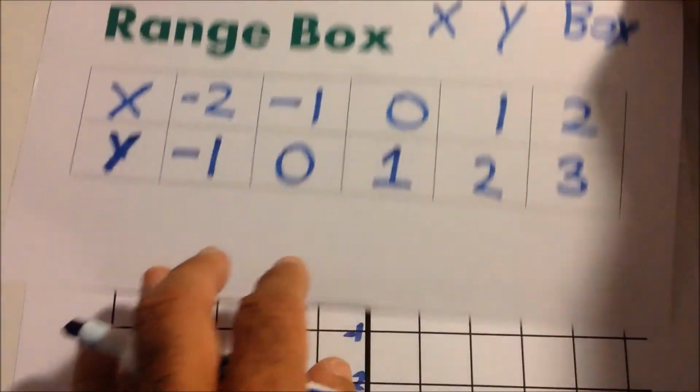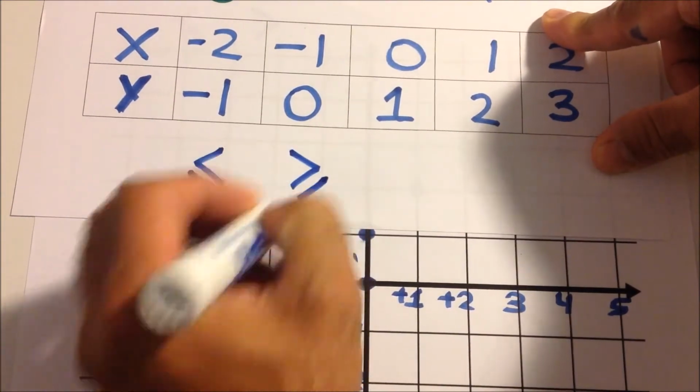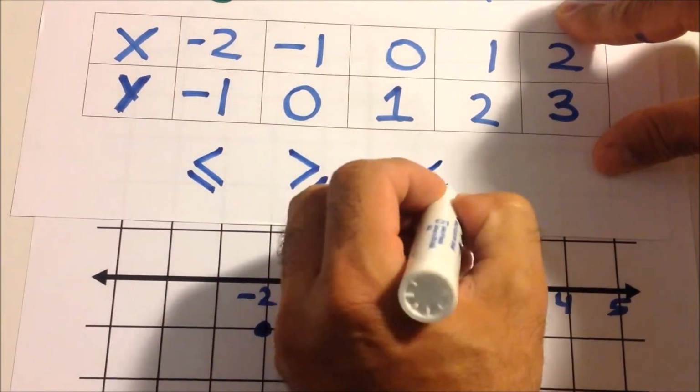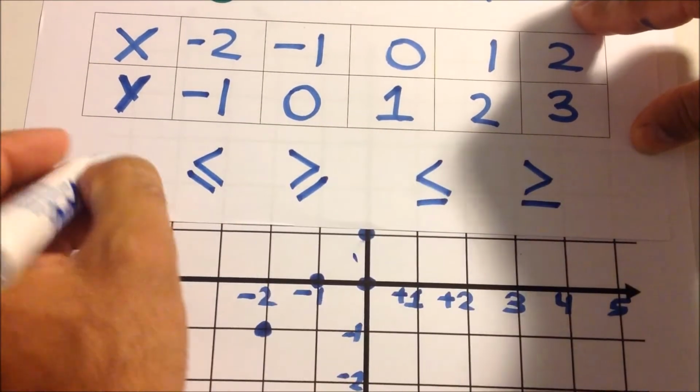Now, if we see greater than or equal to, we see this type. Sometimes you see it like this. If you see those types of inequalities, it's a solid line.